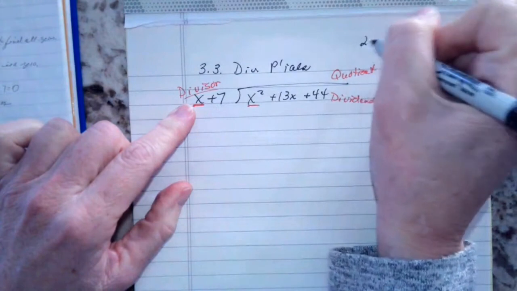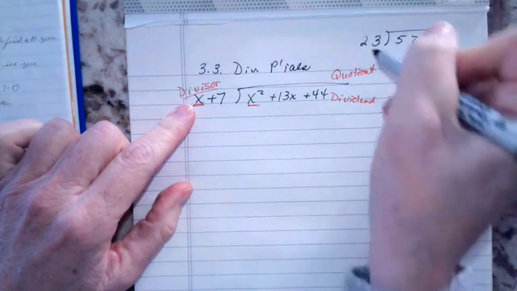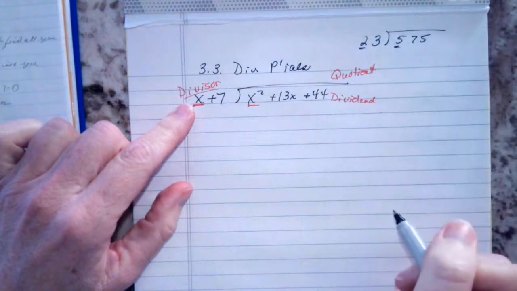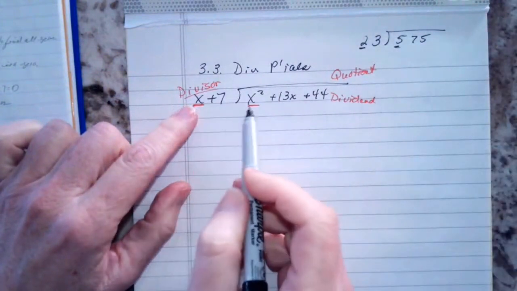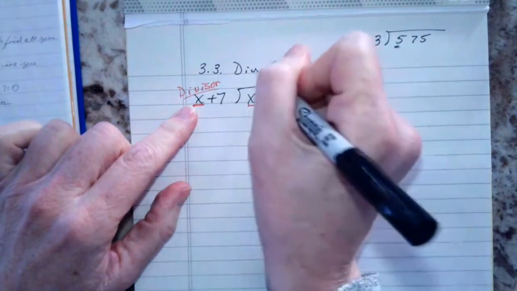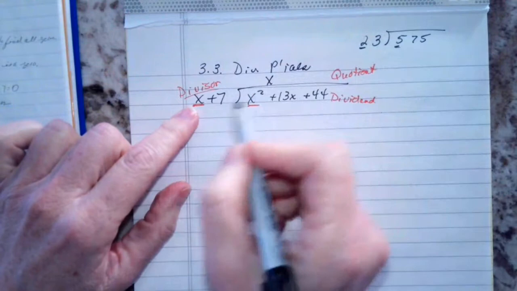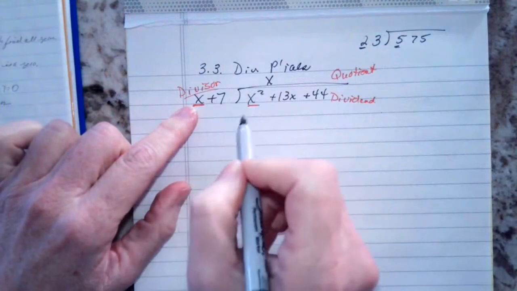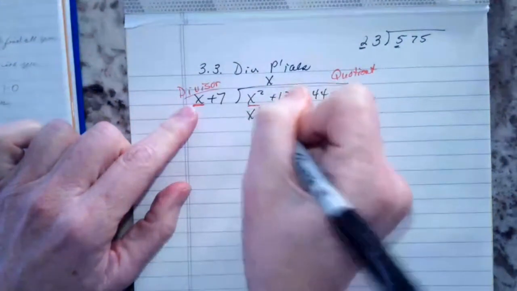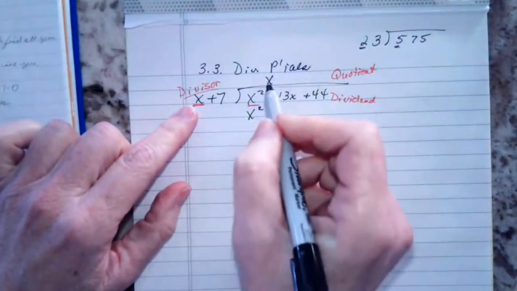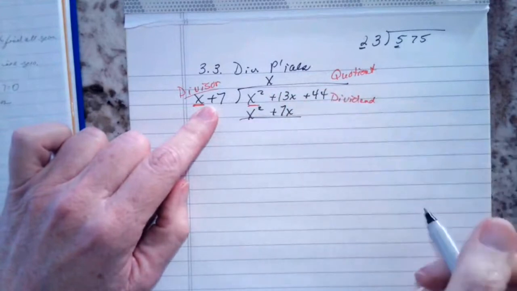Just like if you had 23 going into 575, you'd say, how many times does 2 go into 5 in long division? So what do I have to multiply x times to make him be an x squared? That's an x. It doesn't matter where you put it up there. Now I've got to multiply both of these times x. So x times x is x squared, and I'm going to line them up in the x squared column. Then x times a positive 7 is plus 7x.